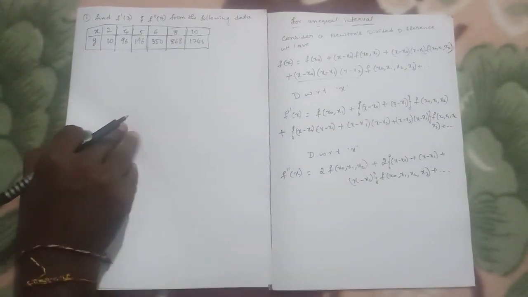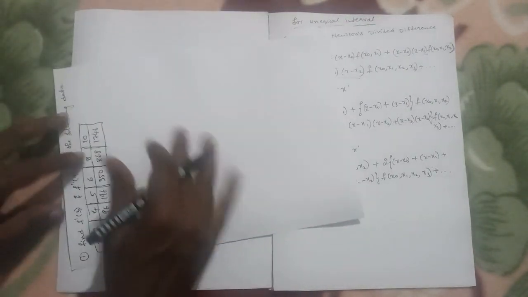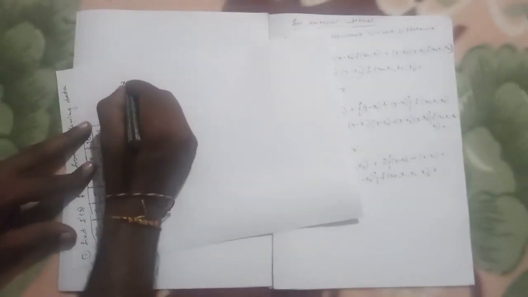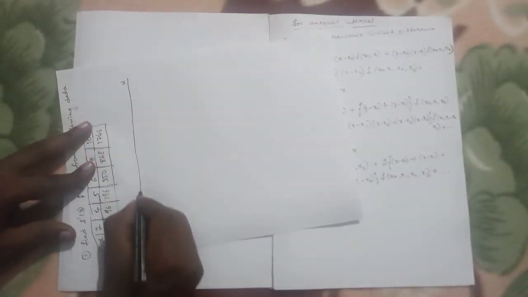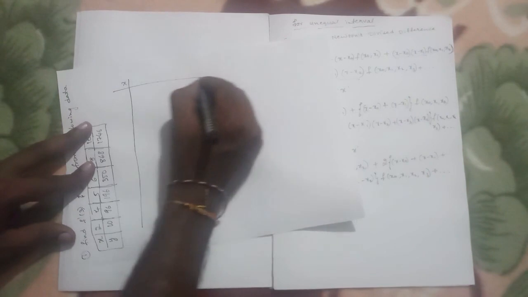So I'll take it like this. Here x value, y equals f of x.